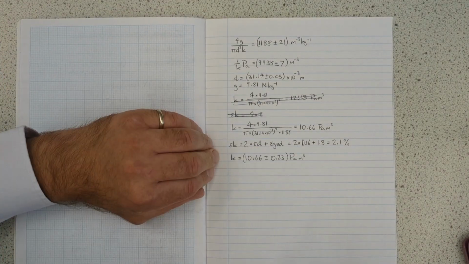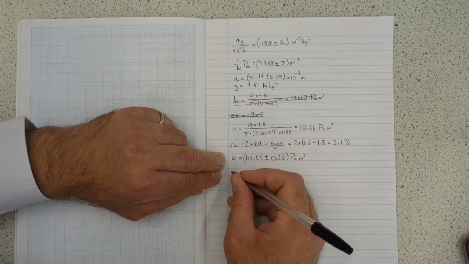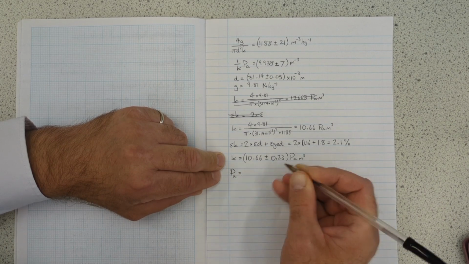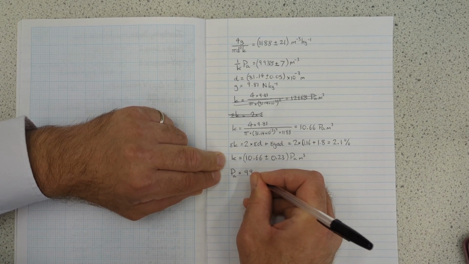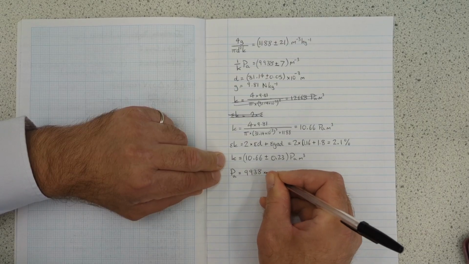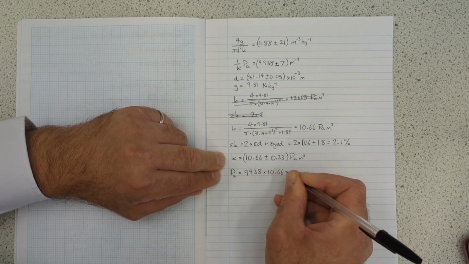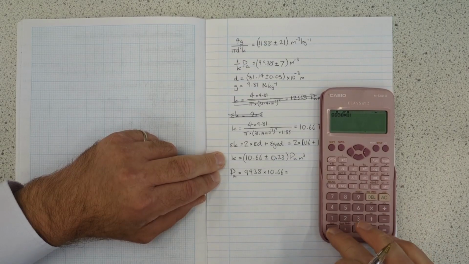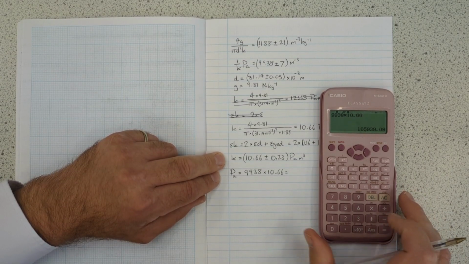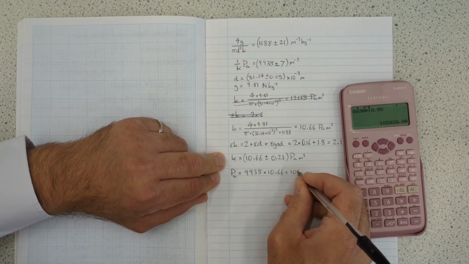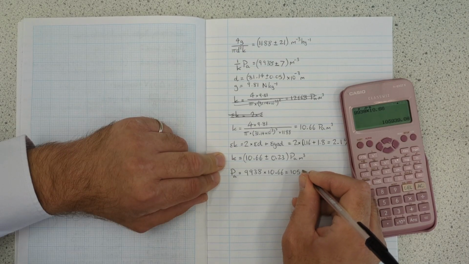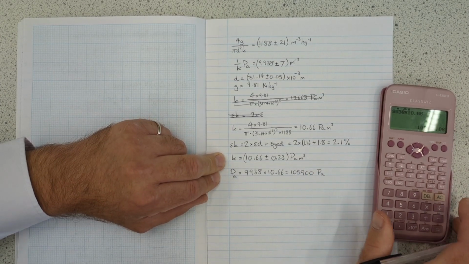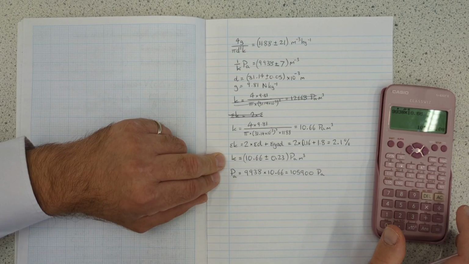Now I've got to do my calculation of the atmospheric pressure. So atmospheric pressure is going to be equal to 9938 times 10.66. 9938 times 10.66, 105,900-ish pascals. Okay, not terrible.